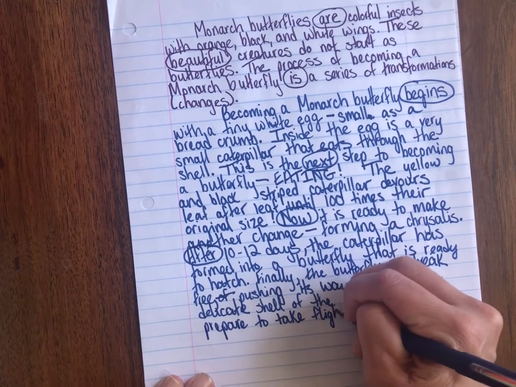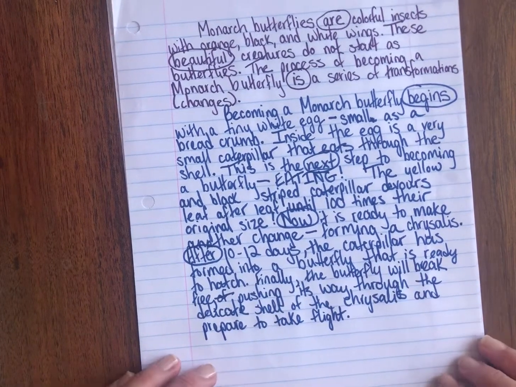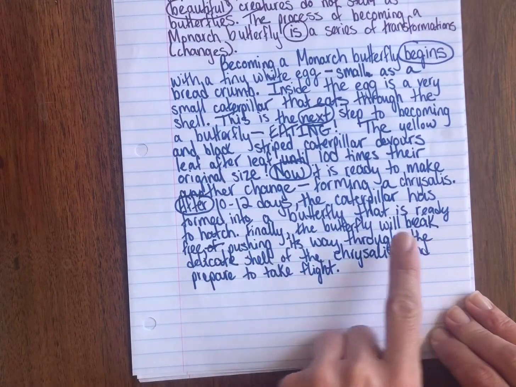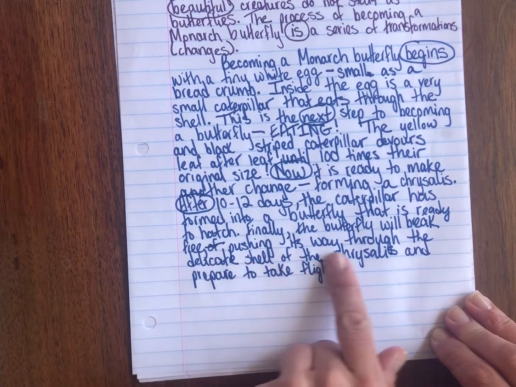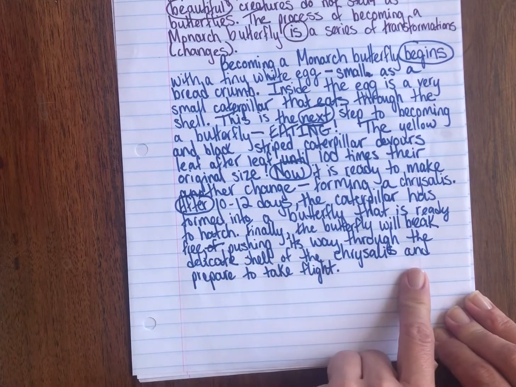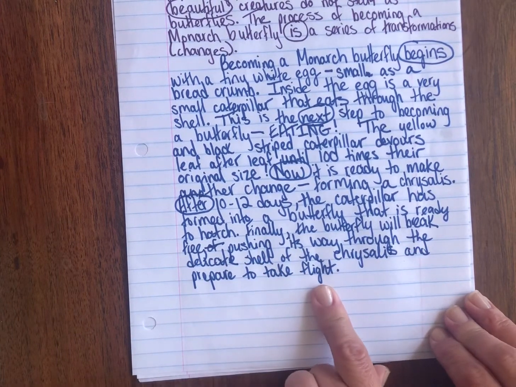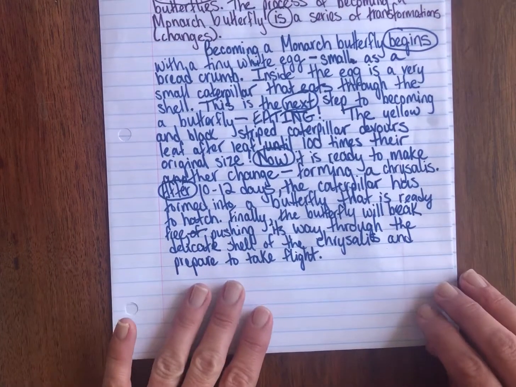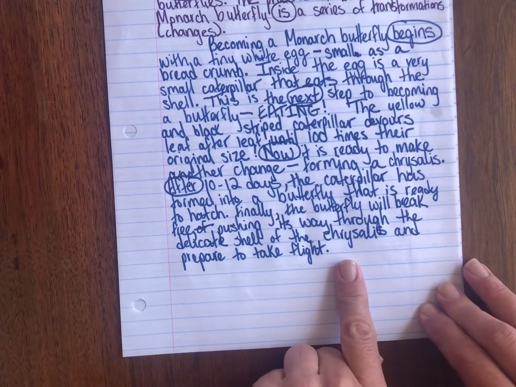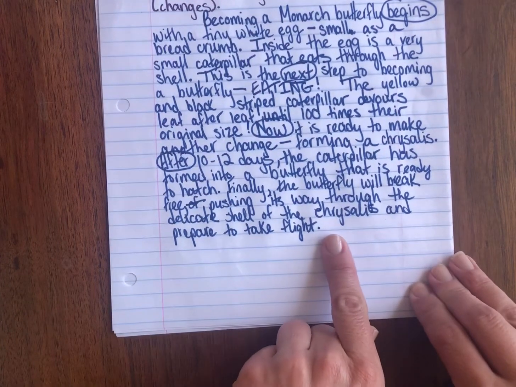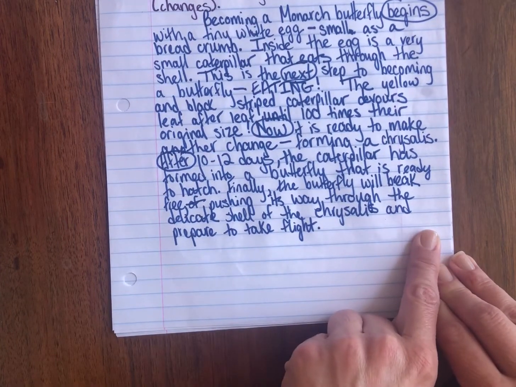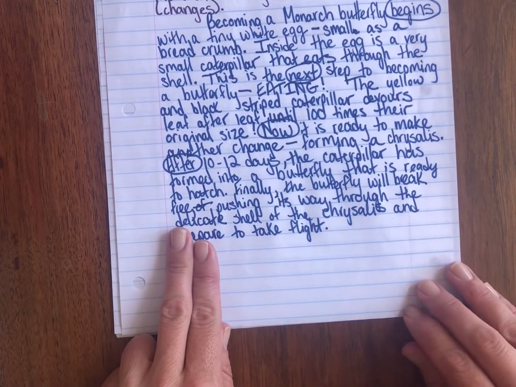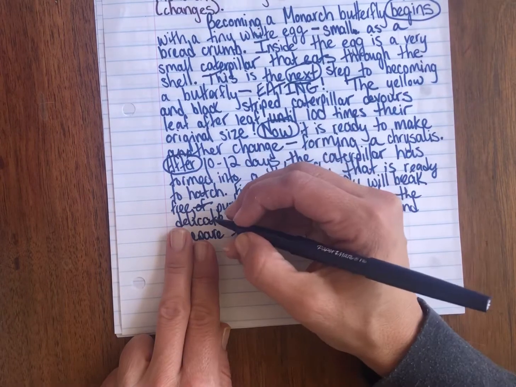So when I think about some of those vivid verbs that I've put in that last sentence of my middle, it says, finally, the butterfly will break free, pushing its way through the delicate shell of the chrysalis and prepare to take flight. So now I feel like that middle is completely done. So notice again, as I'm getting ready to move into that ending, that I want to drop down to the next line and indent because I'm starting a new paragraph. So when I start, I indent.